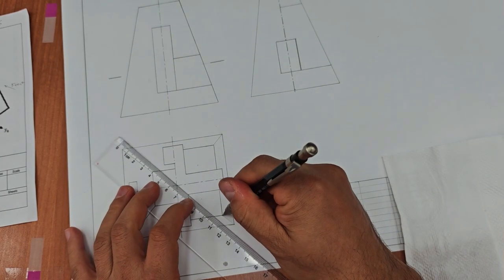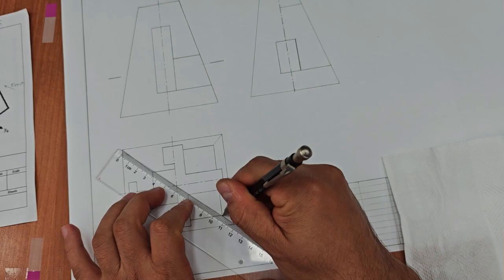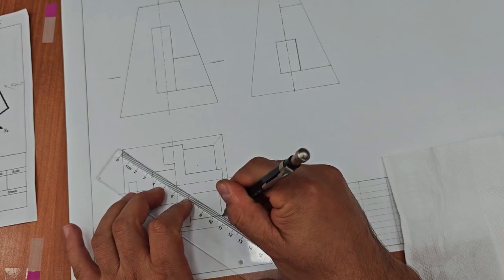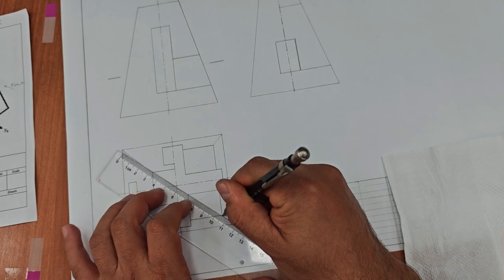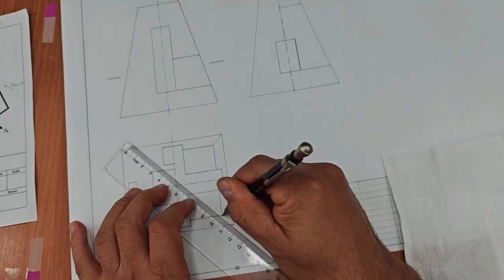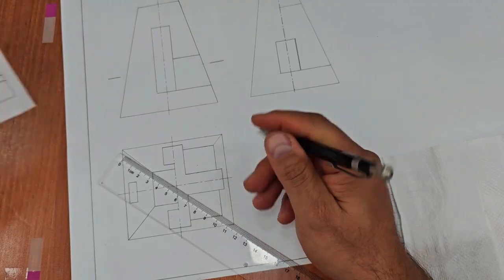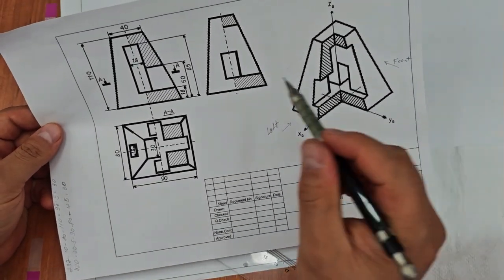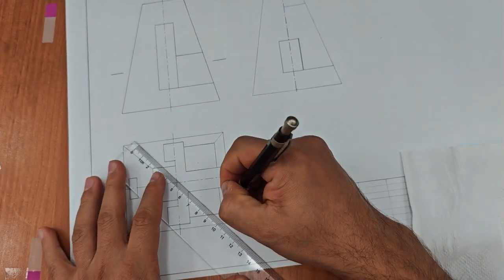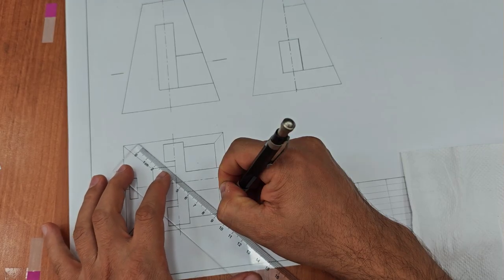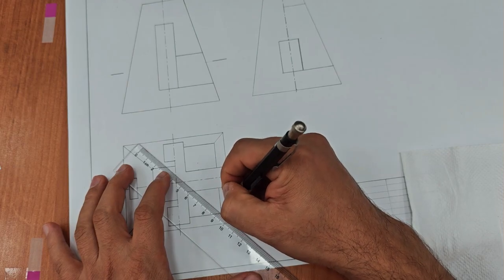Okay, you can find now this edge location. It should not look to the center because it's not equal trapezoid. Because this side is 40 and that side is 30, so that's why this is not looking to the center. If the bases are same, like square shape, so then that should look to the center.